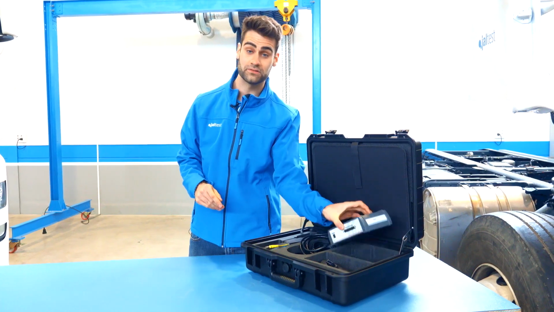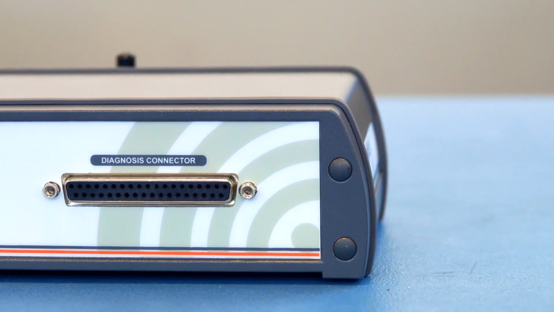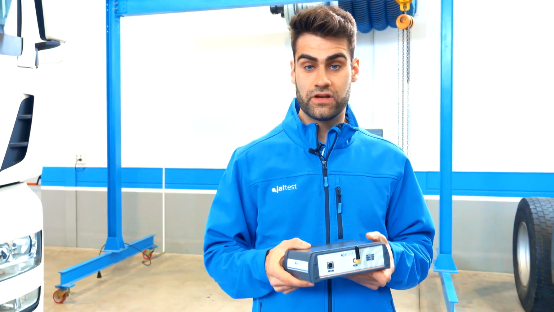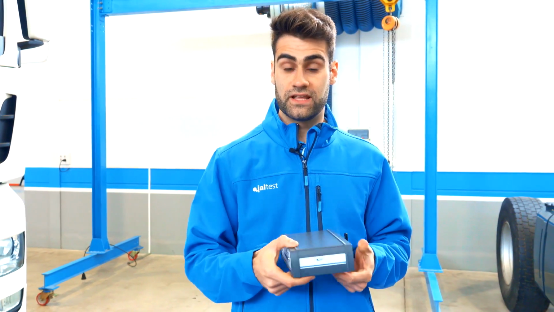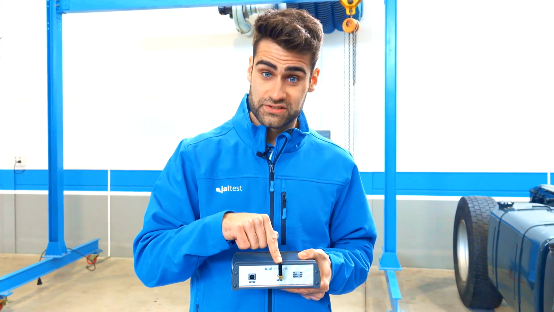Now, let's talk about the different diagnostic functionalities. This is Jaltest VCI. It supports every communication protocol. You can connect your laptop to the VCI using USB cable or by Bluetooth wireless connection.